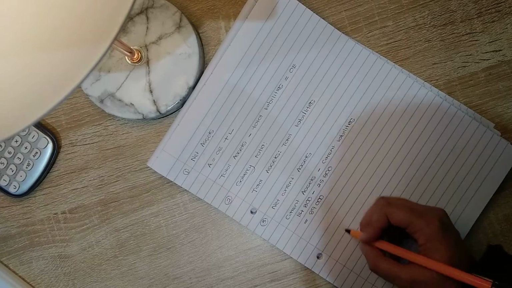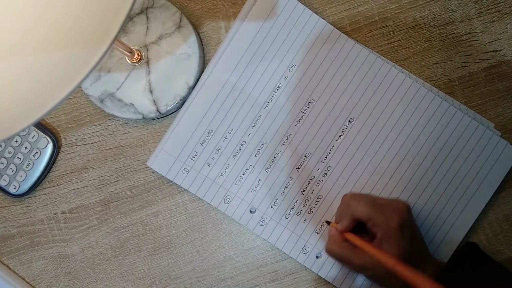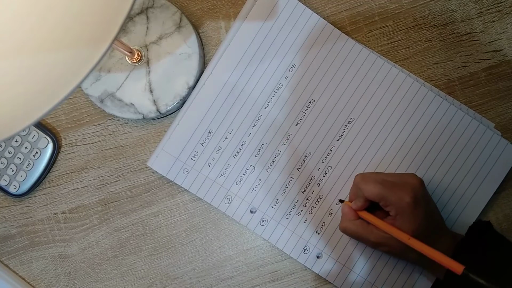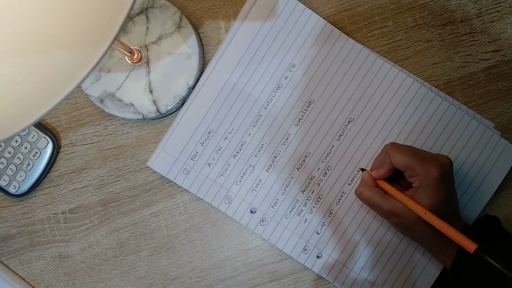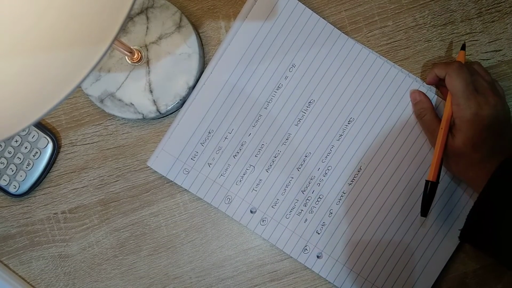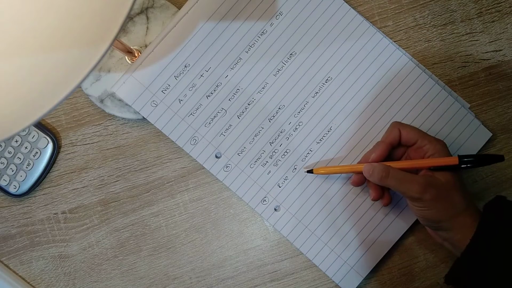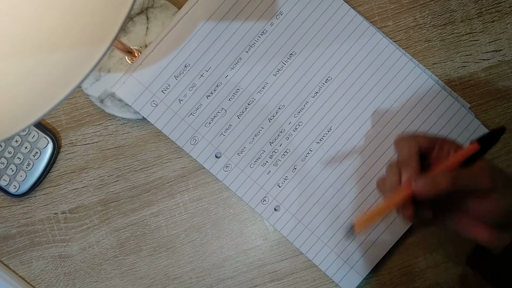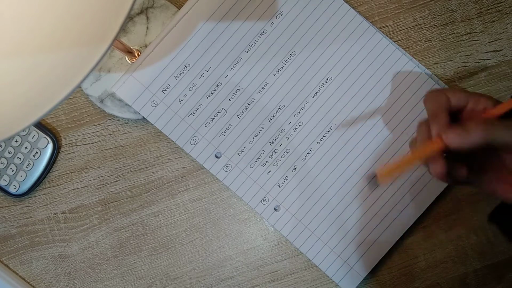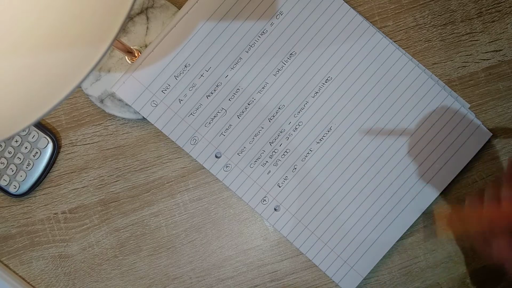Okay, the next one, the fourth one which we're going to look at, is what we call the rate of stock turnover. We spoke a little bit about this. The rate of stock turnover is how many times this partnership is purchasing stock. How many times are we replenishing stock? How many times are we purchasing stock?